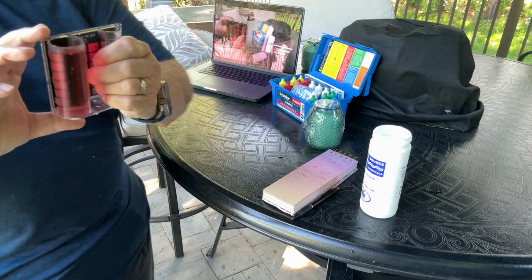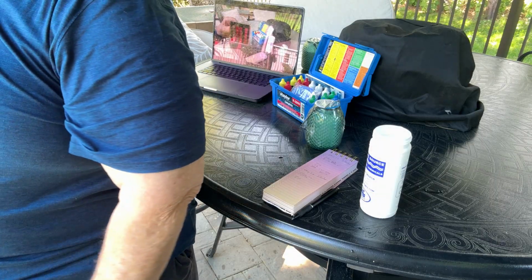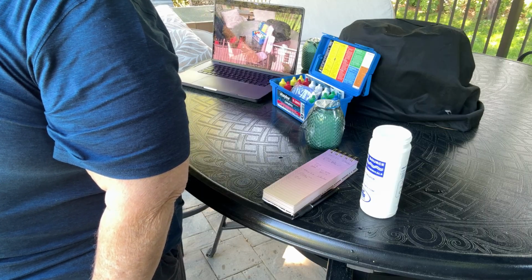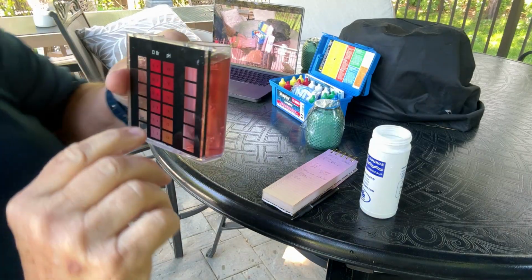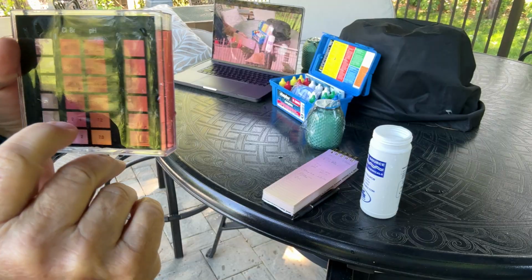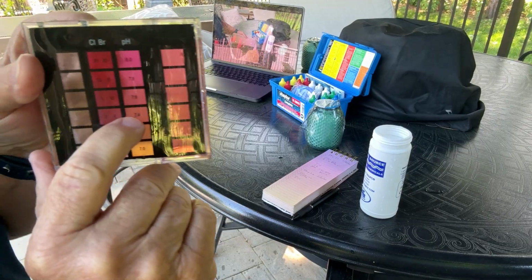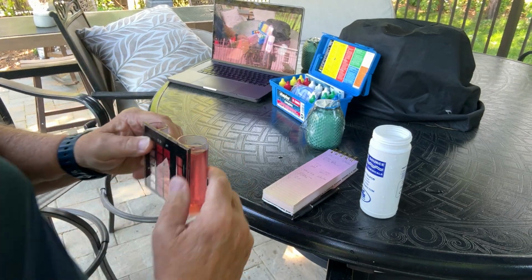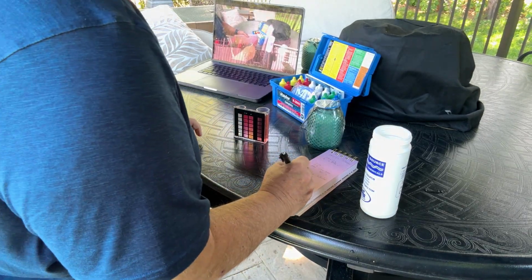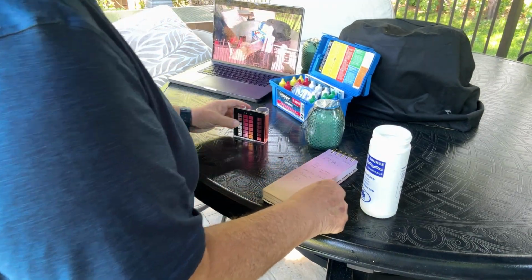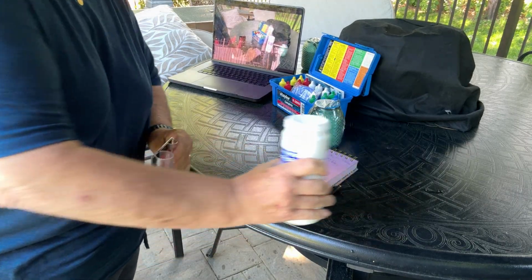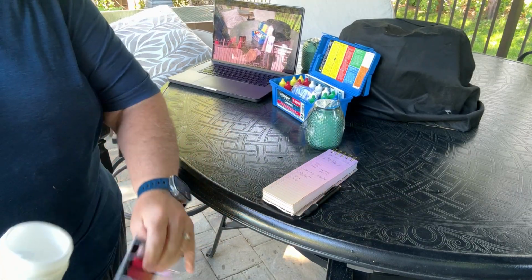We'll see how the pH is today. The pH today is a solid 7.4. Solid 7.4. I'll rinse that out. Now we're done with the tubes and the tests.